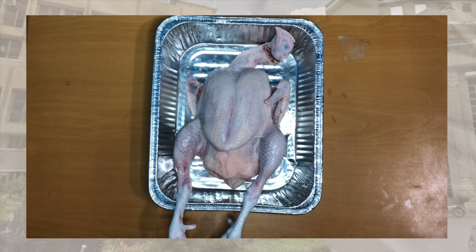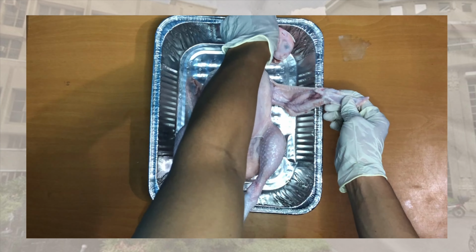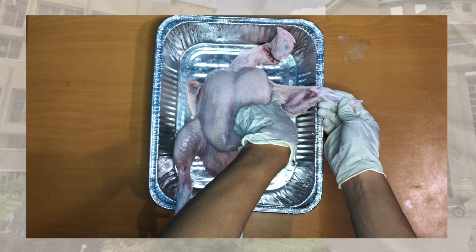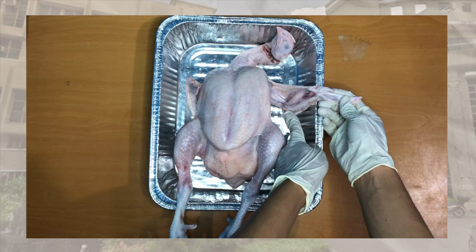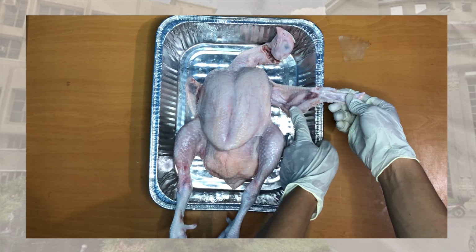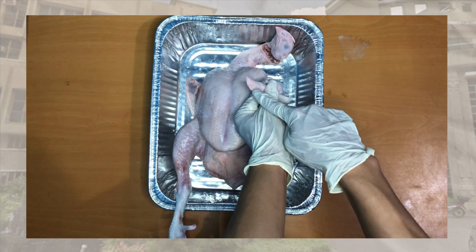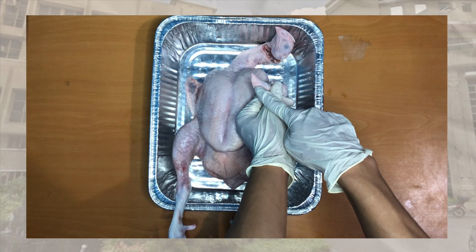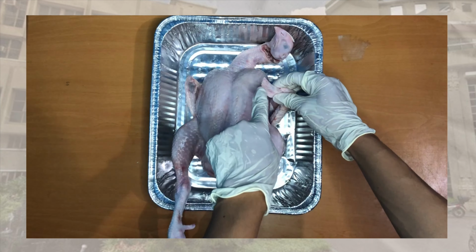The upper limb consists of acromial, brachial, which is also known as the arm, antecubital, antebrachial, which is also known as the forearm, and carpal, which is also known as the wrist. Next is manus, which has digital.